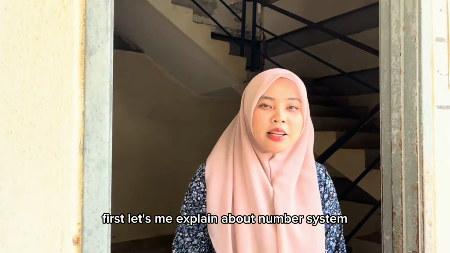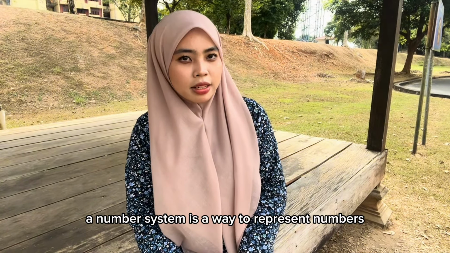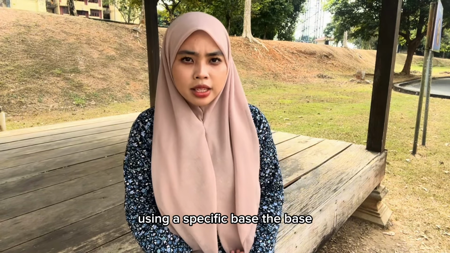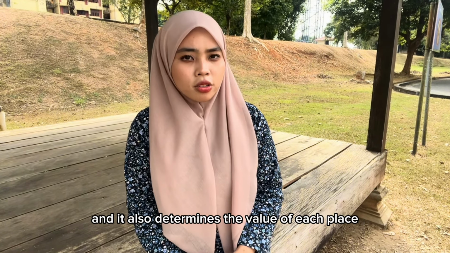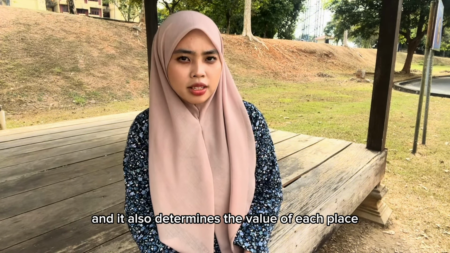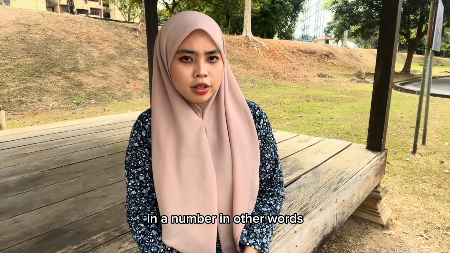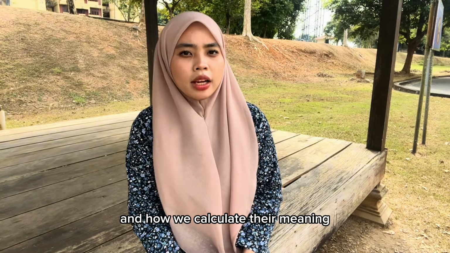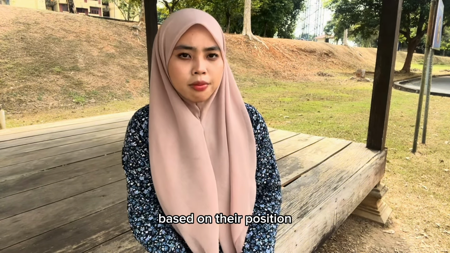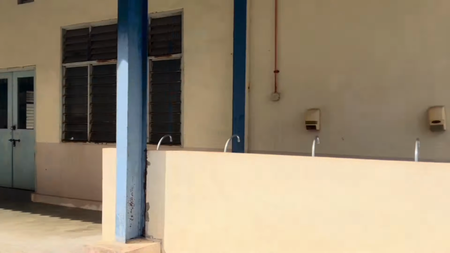First, let me explain about number system. A number system is a way to represent numbers using a specific base. The base tells us how many digits are used in that system, and it also determines the value of each place in a number. In other words, the base helps us understand how numbers are formed and how we calculate their meaning based on their position.